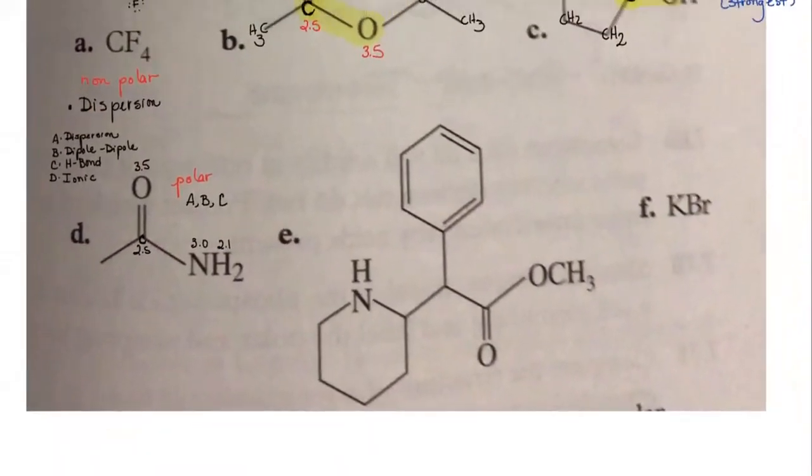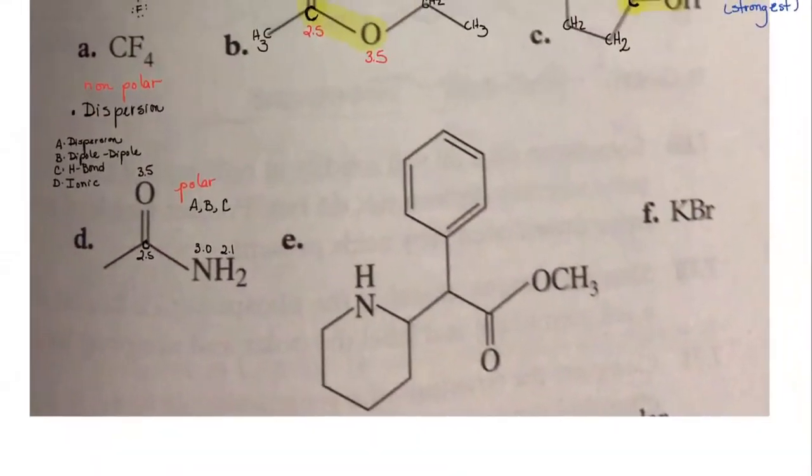Now, understand that for the purposes of this class, even though this is a really cool molecule, we haven't talked about in depth of how do you deal with a molecule that is this large, and especially because this molecule may look like it has some polar bonds going around.